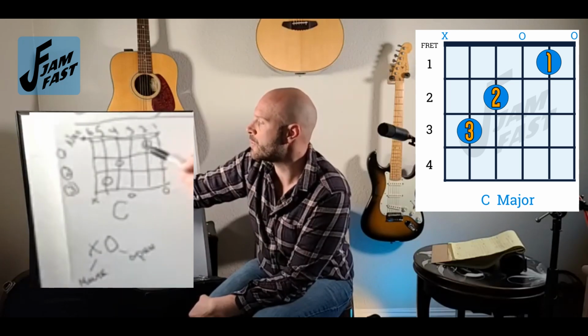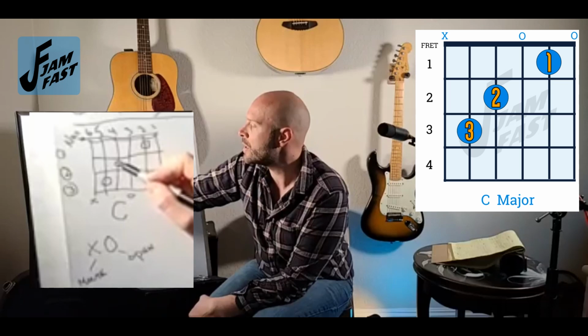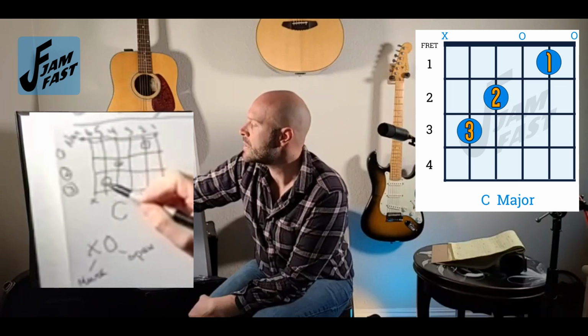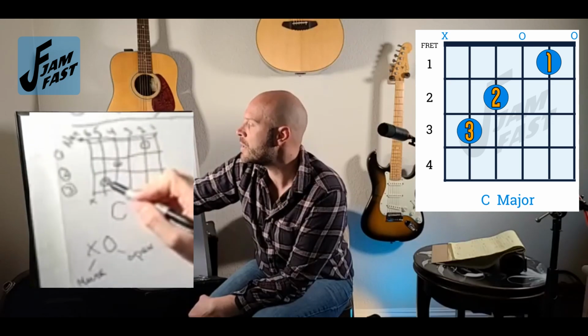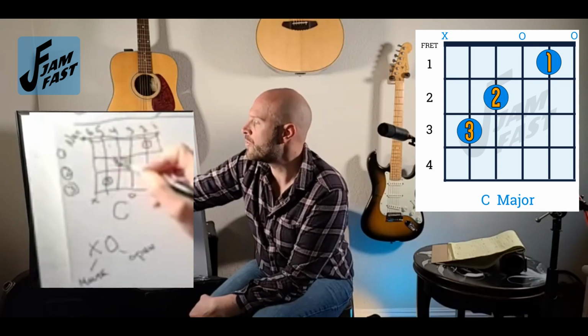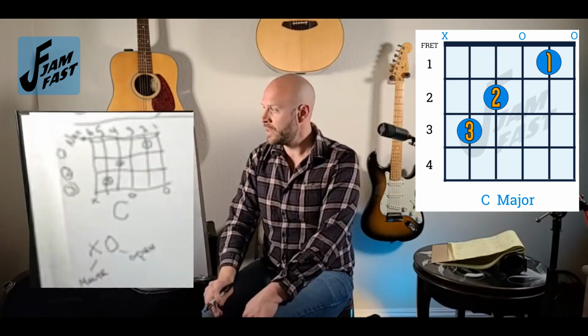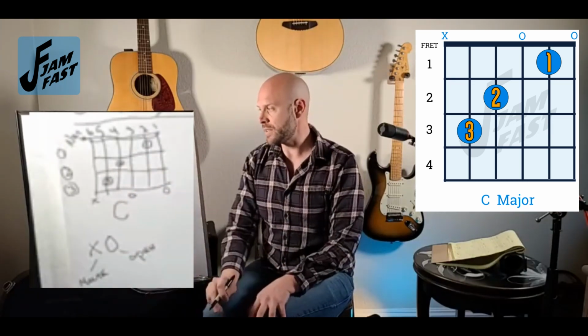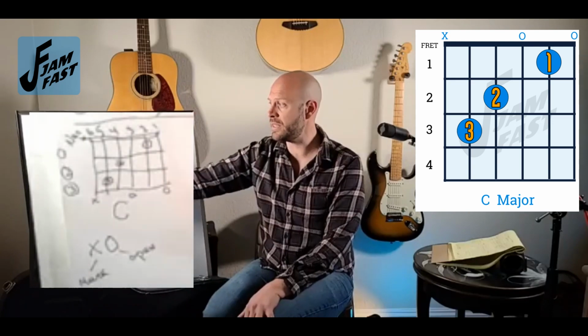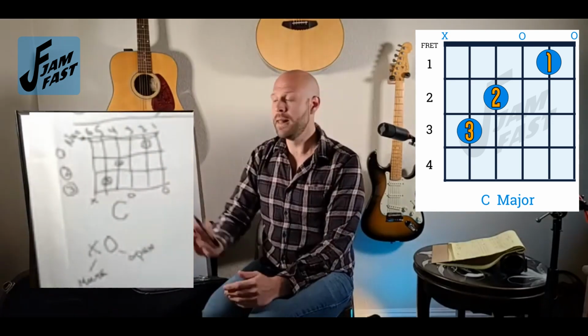So with the C major chord, we generally are going to use our 1 finger for the note that is played on the 1st fret of the 2nd string, our 2 for the 2nd fret of the 4th string, and a 3 on the 3rd fret of the 5th string. So that's telling us which finger numbers to use to create this chord. This is an example of a chord chart.